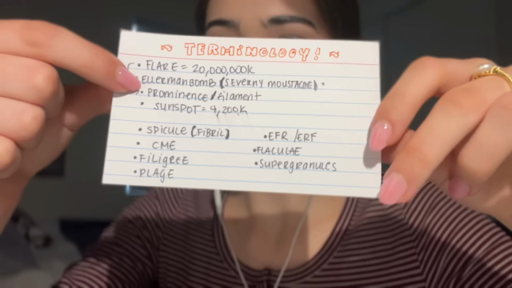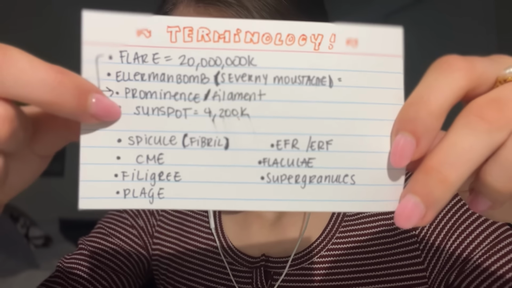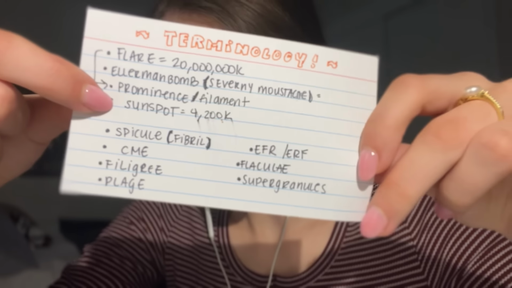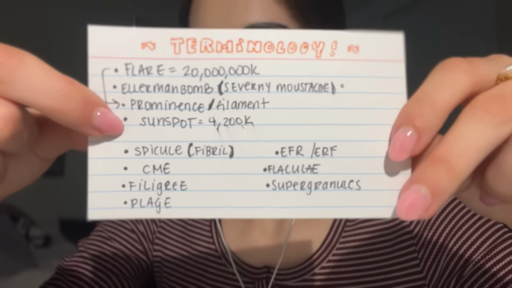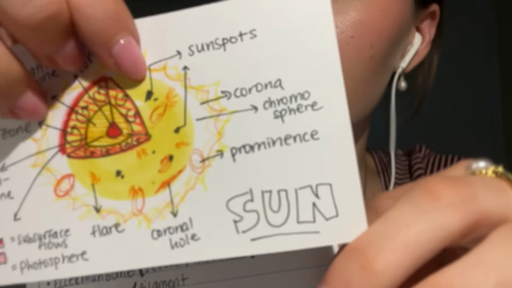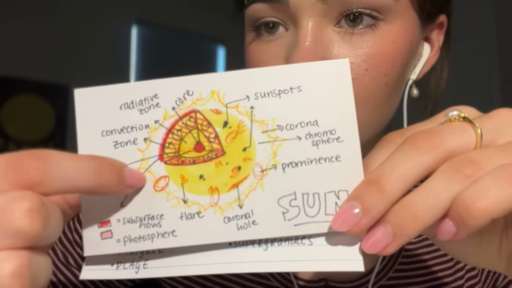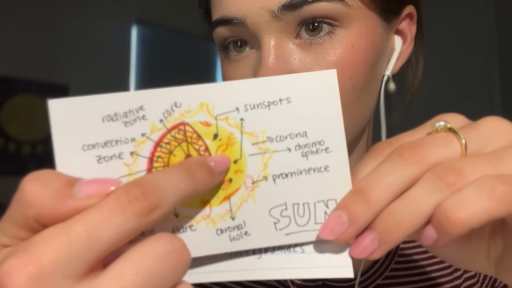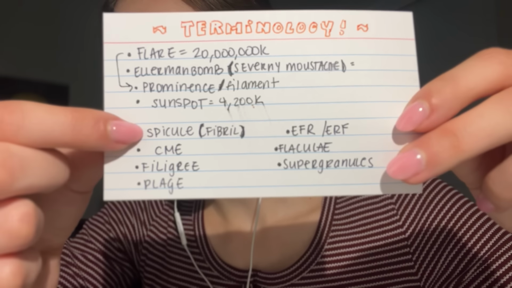And then what else do we have? A sunspot, right. So a sunspot is a cool region in the photosphere that suppresses convection currents. And when it suppresses convection currents, it turns really dark. And if I can show you, this is a sunspot here. It's a dark place, and this is a prominence where we can see it from space. And this is a filament which we can see against the sun. Okay. And then what else do we have?